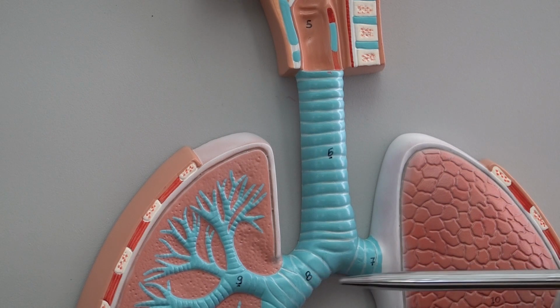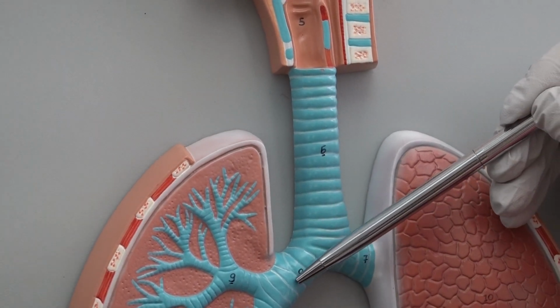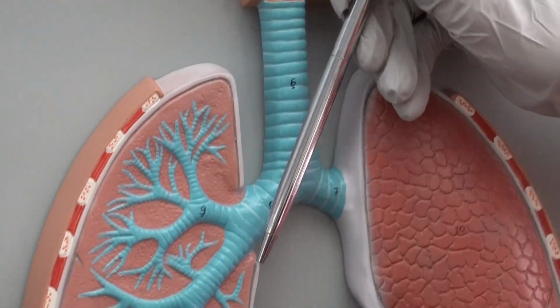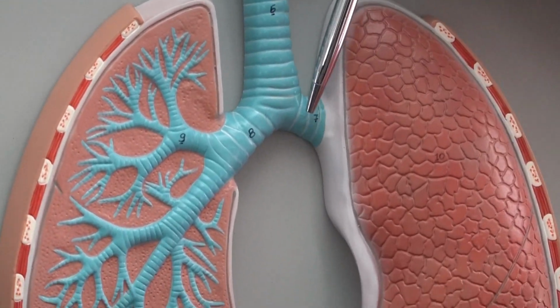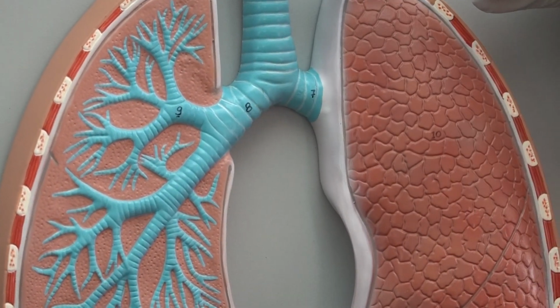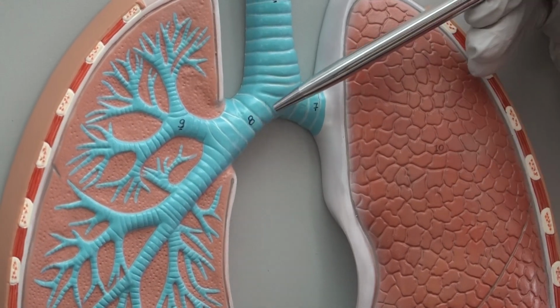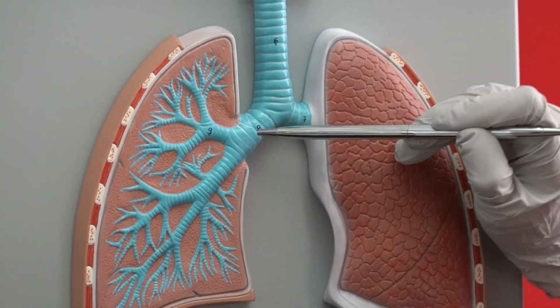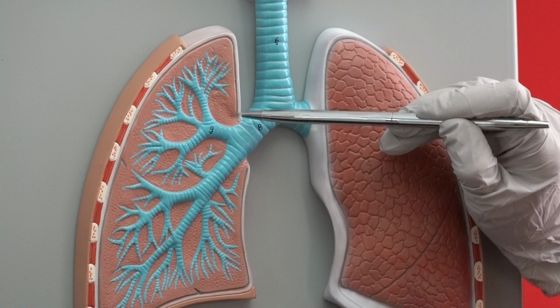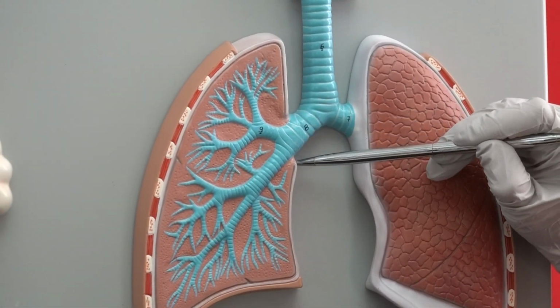I have two primary bronchi, but I note that the right one is wider and more vertical. The left one is narrower and has a curve. That explains why when we have an aspirated object, in most cases, it moves to the right side. And the primary bronchus enters the lung exactly at this depression that is called the hilum of the lung.